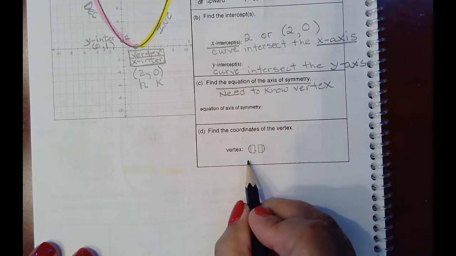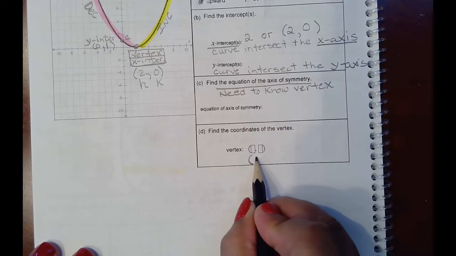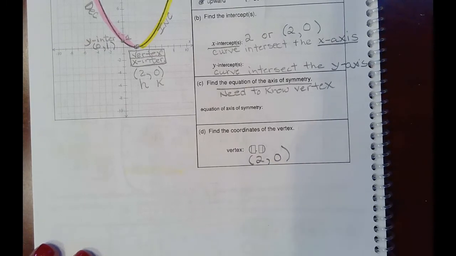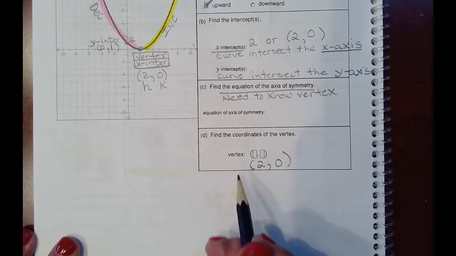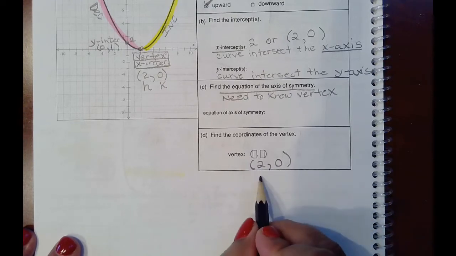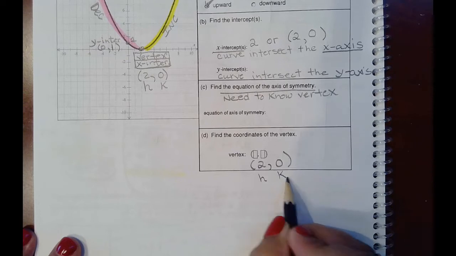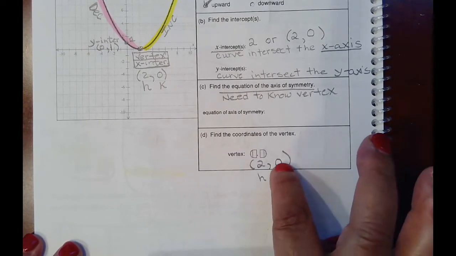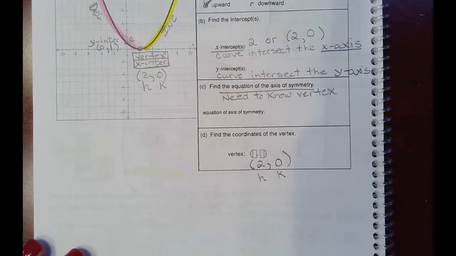So since we've already discussed it, now these are too small, so I'm just going to write it down here. Okay, since we've discussed the vertex, I'm going to go ahead and write that answer where they're asking for the vertex. Yes, I could refer to this as x and y, but we give the x the special name of h and the y coordinate the special name of k, only when you're at the vertex.